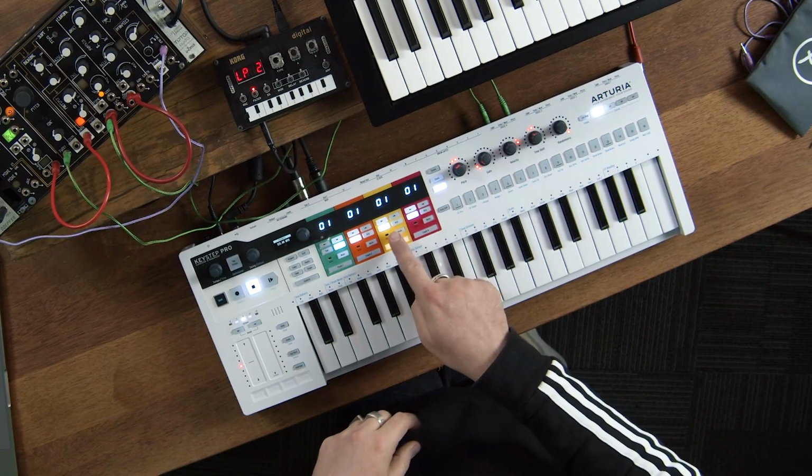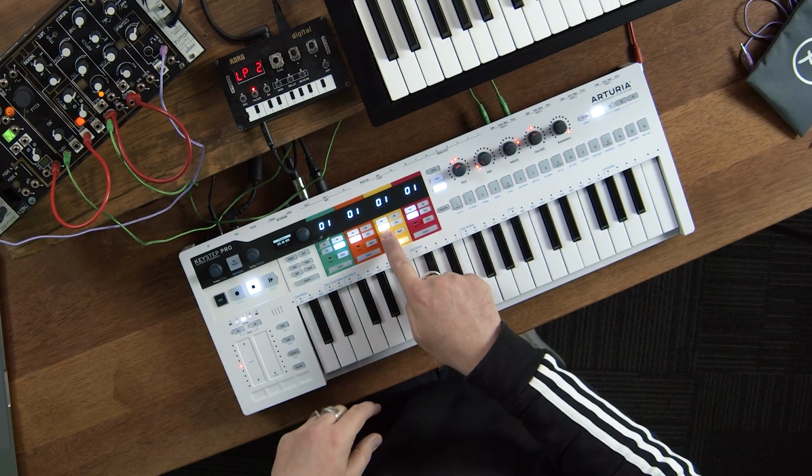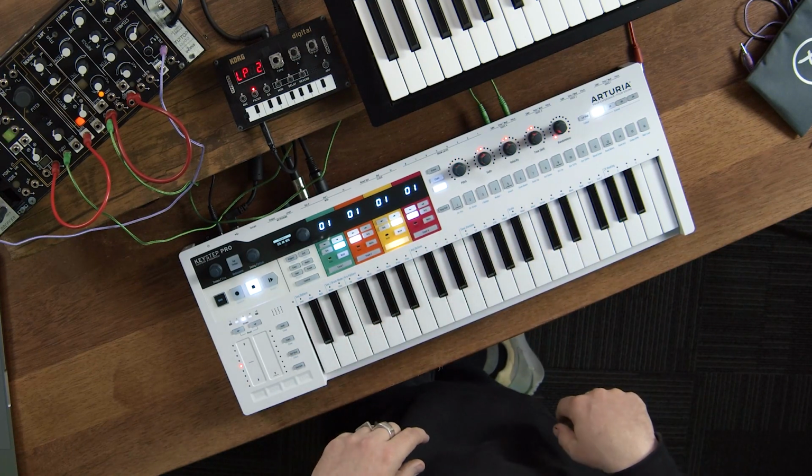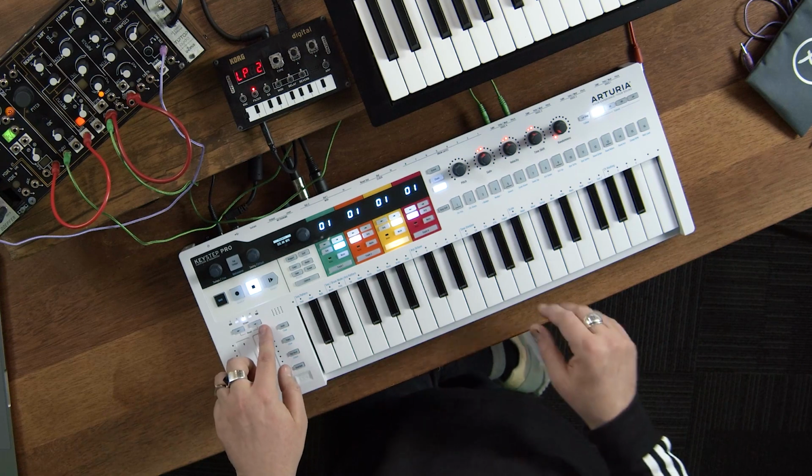So rather than use the sequence mode, I'm going to use the arpeggiator and start arpeggiating some notes.